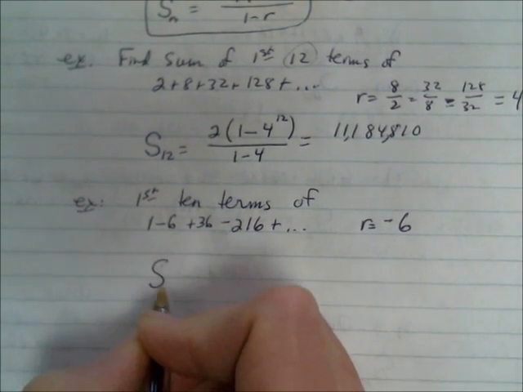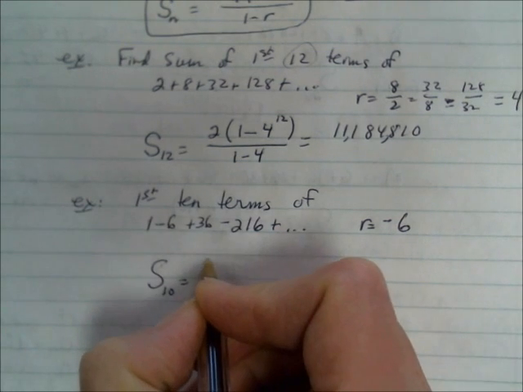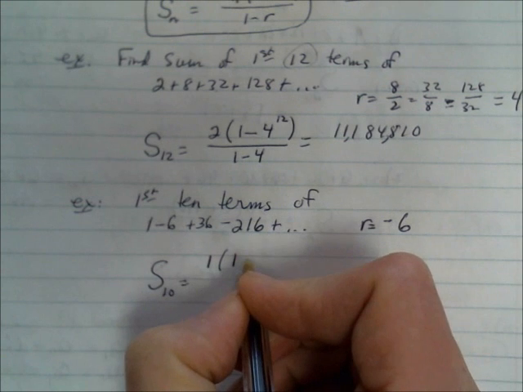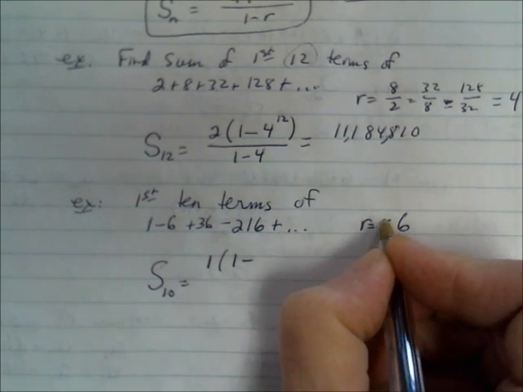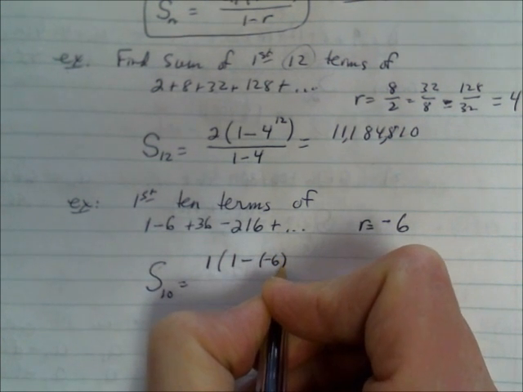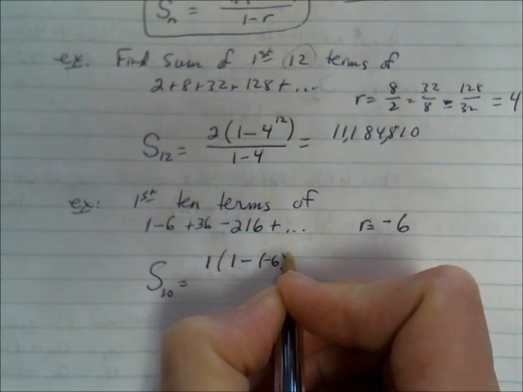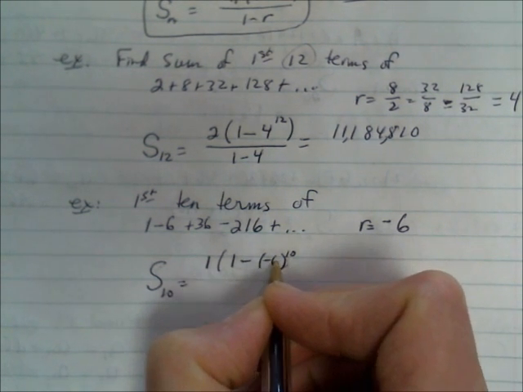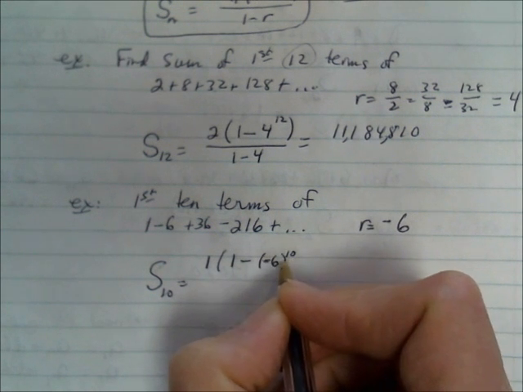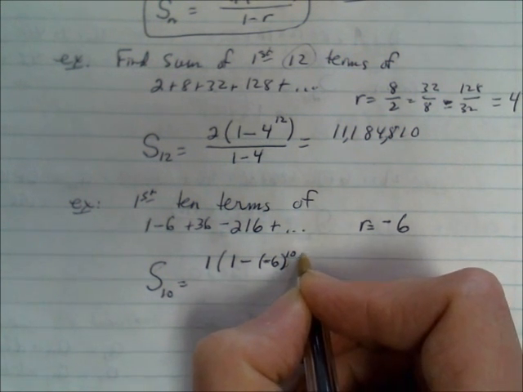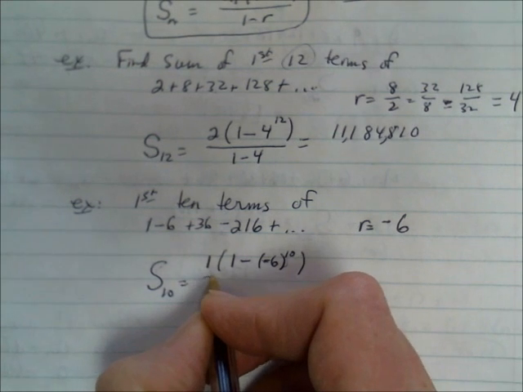So the sum of the first 10 terms is the first term, which is just a 1. And now you just have to be careful when you put this in your calculator. It's 1 minus, now this R value is negative, so this negative 6 has got to go in its own set of parentheses like this. And then you raise it up to the nth power, n is 10. If you forget these parentheses, then it's not going to compute right because negative 6 to the power of 10 is going to be a positive number. Forget the parentheses and you're going to get a negative 1 by mistake. So just make sure you double up those parentheses.